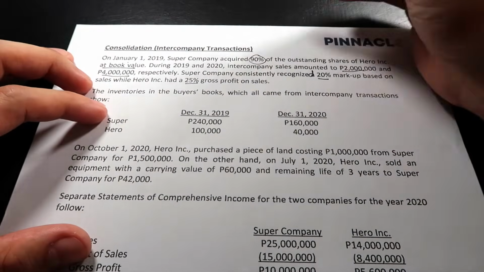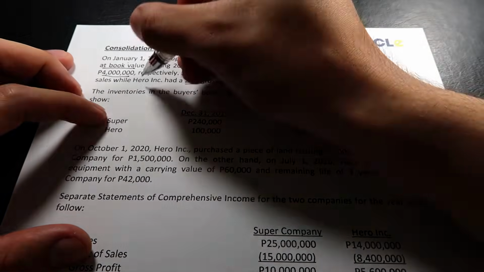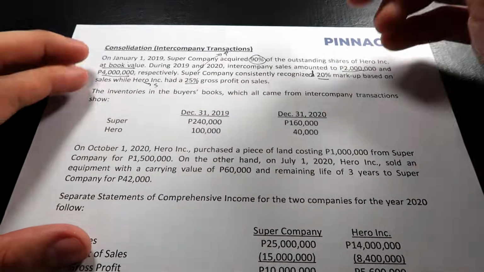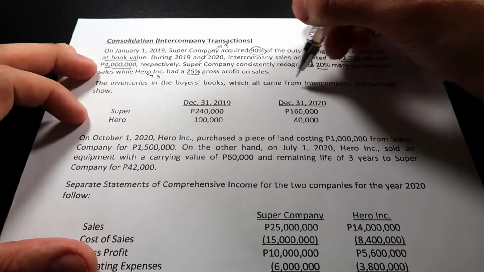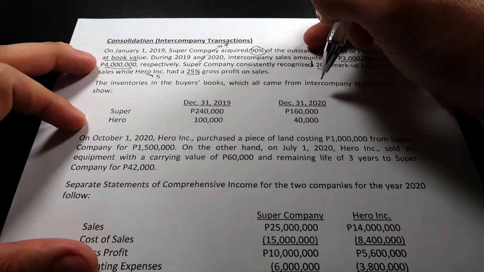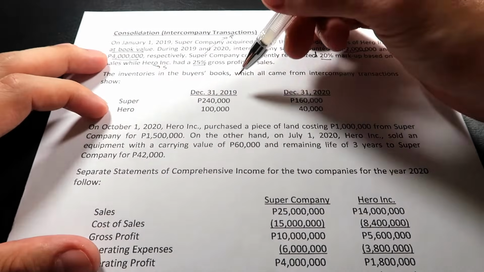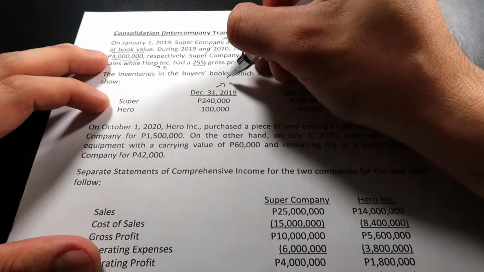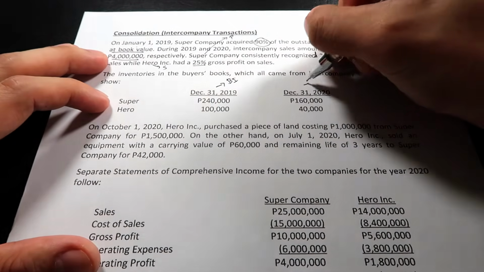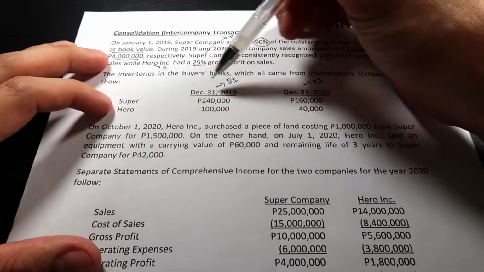Super is the parent. Am I right? Okay, this is the parent. And then si Hero naman is the sub. Okay? The inventories in the buyer's books, which all came from intercompany transactions, show. Okay, so Super and then Hero 2019, this is 2020, tama ba? This is your beginning inventory, this is your ending inventory. Okay, now tama ba nangyari dyan?